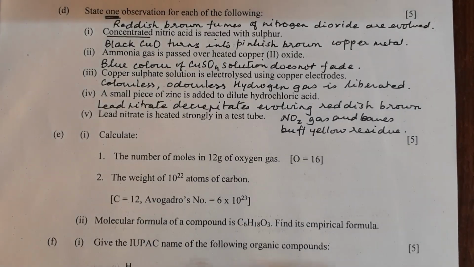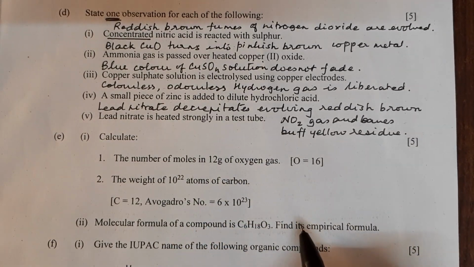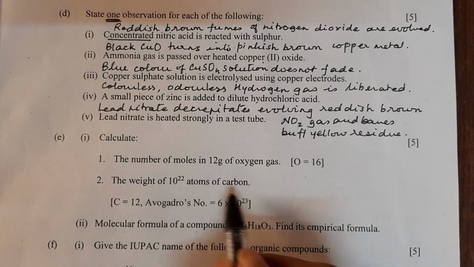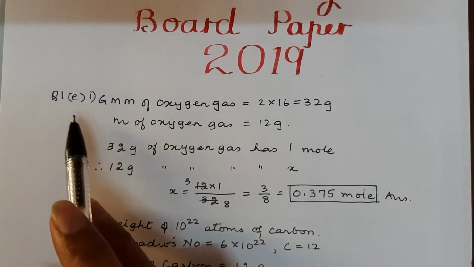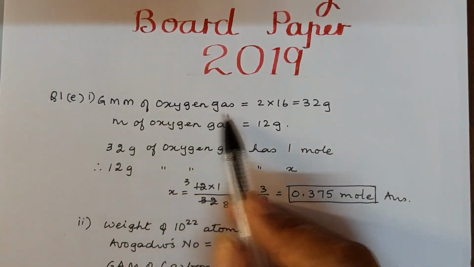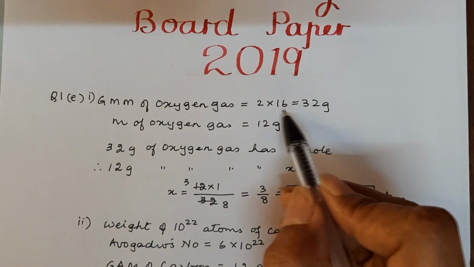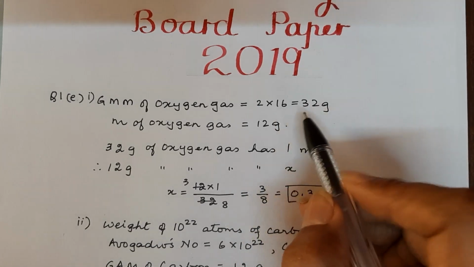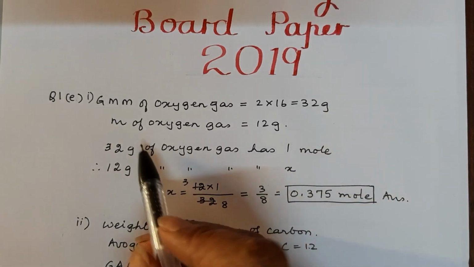We come to E. Calculate the number of moles in 12 grams of oxygen gas. And number 2, the weight of 10 to the power 22 atoms of carbon. So let us look at question 1E. The gram molecular mass of oxygen gas we find out first by multiplying 2 into 16, which is the gram atomic mass, and then we multiply this and we get 32 gram.